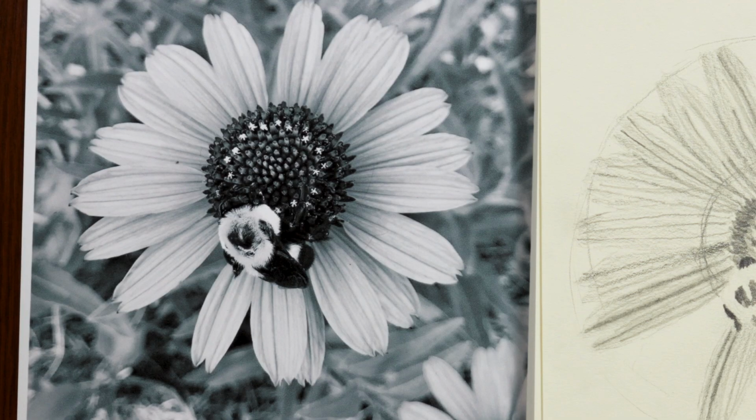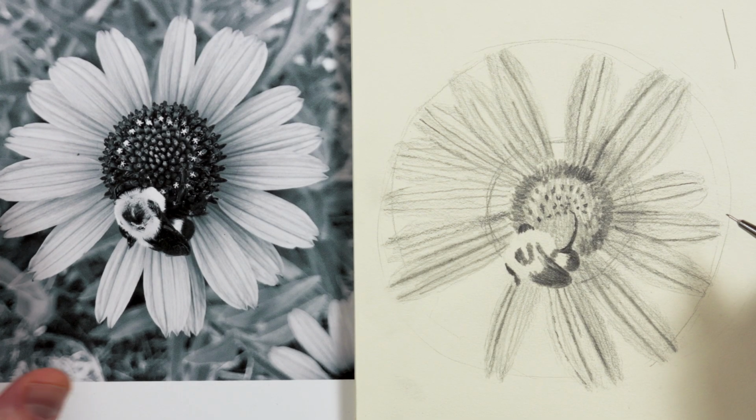Timothy's next question is, how do I mimic that texture in the middle thingy? So this is obviously probably the most overwhelming part of drawing the flower. And so this is the classic, you've got to be patient with yourself and really get in there if you want to have a really detailed drawing.